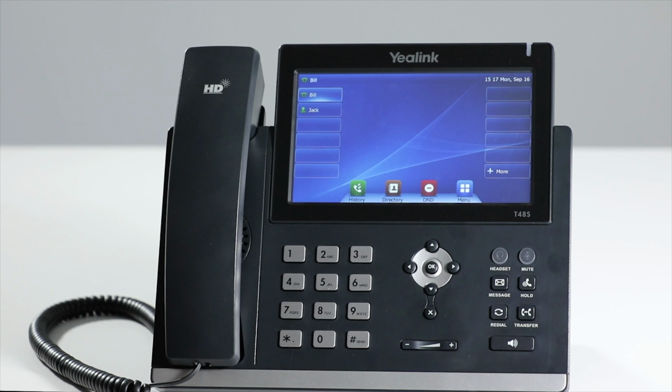Below the screen, on the right side are some straightforward options such as Handset, Mute, Message, Hold, Redial, Transfer, and Speakerphone. In the middle are Scroll Select, OK, Cancel, and Volume key.